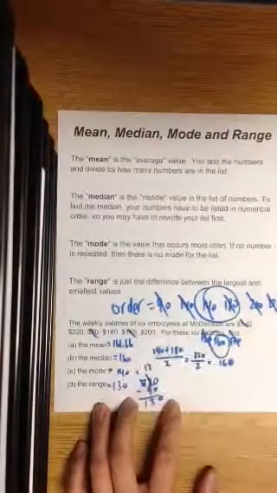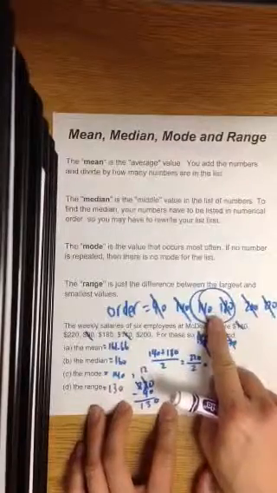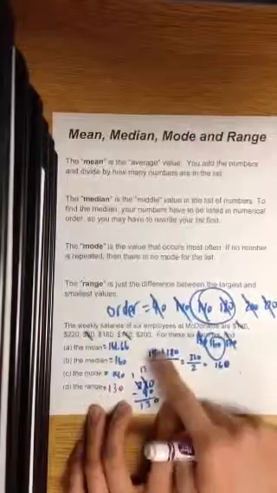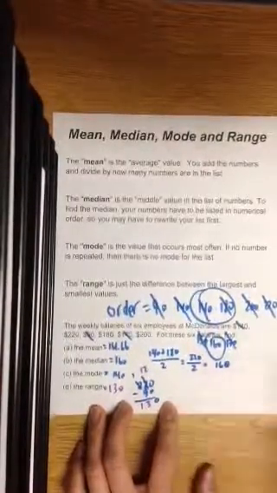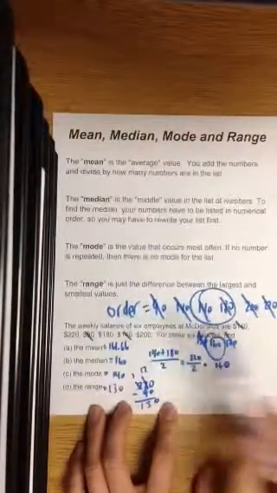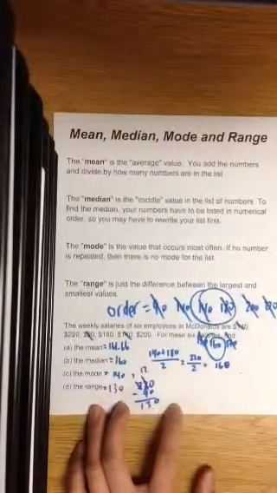Then you can find the next 3. Median is the halfway point. So the halfway point between 140 and 180 is 160. Or you can average these two out and you still get 160. Mode is the number that occurs most often, 140. Range is the spread from the lowest to the highest. How far is it? What's the difference? 130. Mean, median, mode, and range.